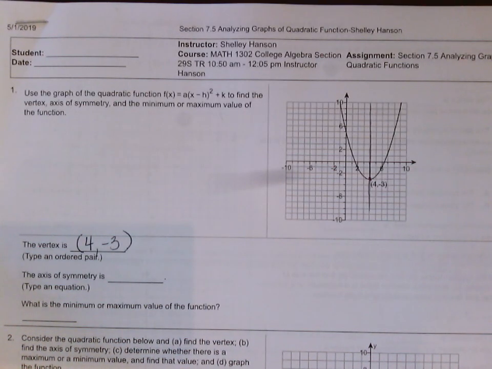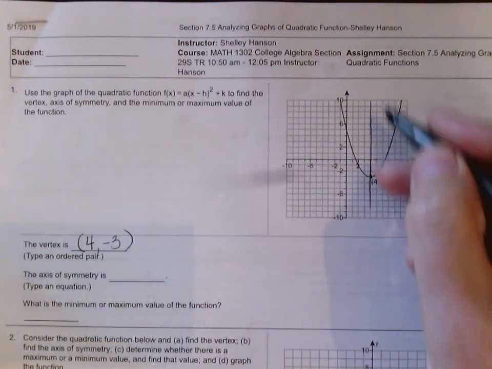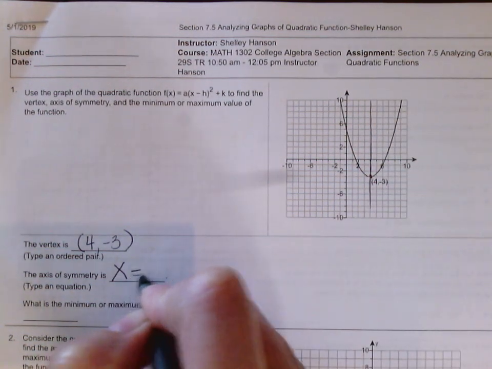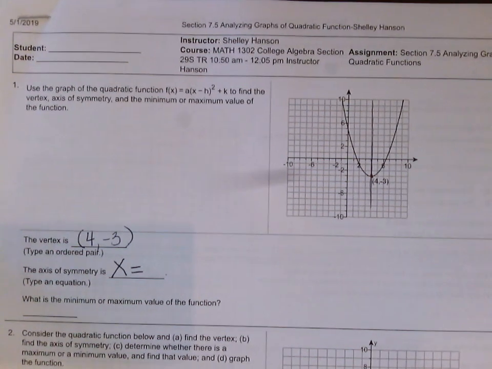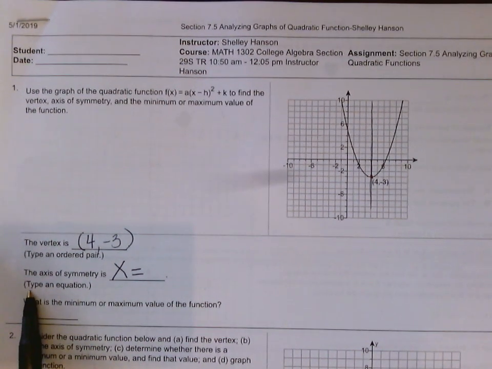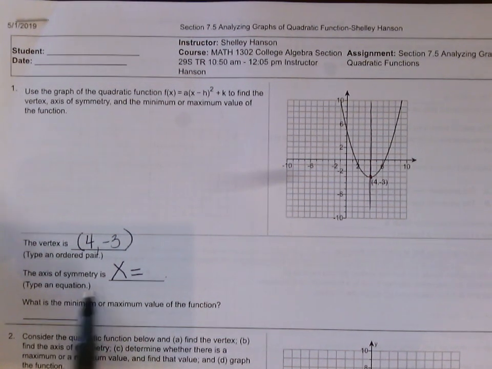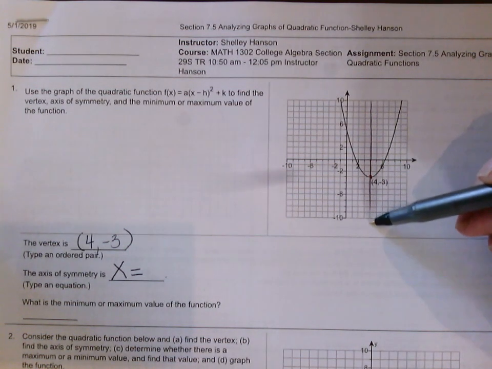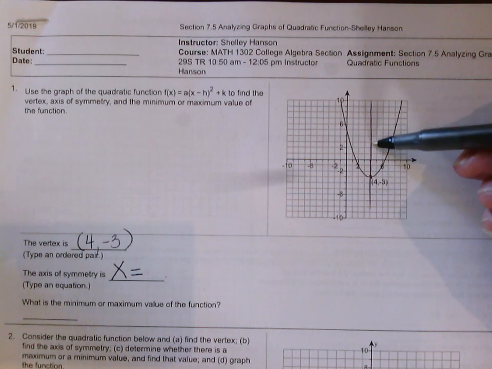So when you're talking about a parabola, this U shape, the line of it is actually going to be, since it's a vertical line, all vertical lines come in the form x equals, because you see right here it says type an equation. Well, the x on every point of this vertical line that cuts through this parabola, the x is always 4, right?